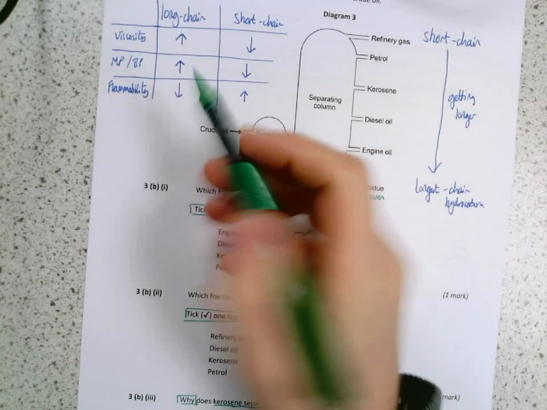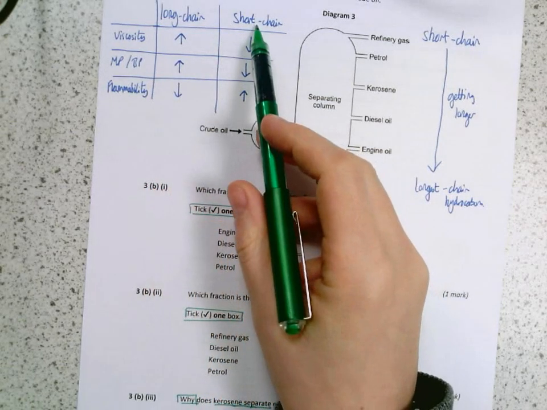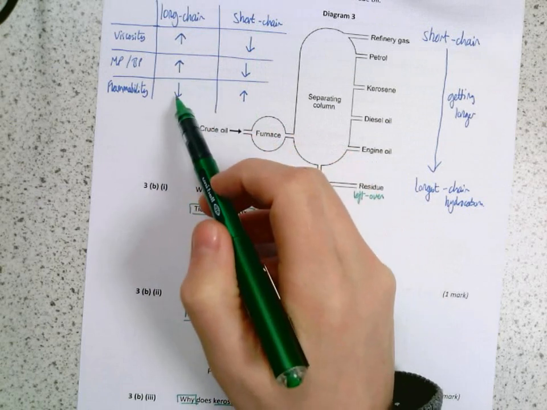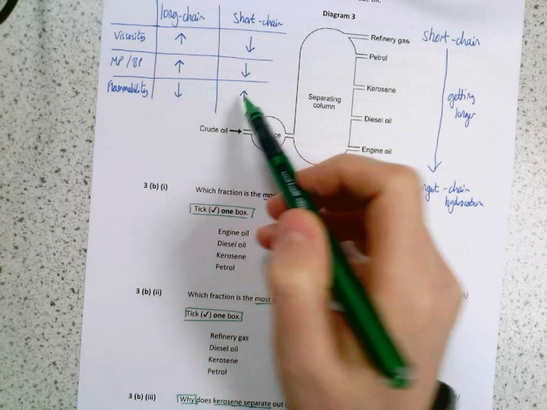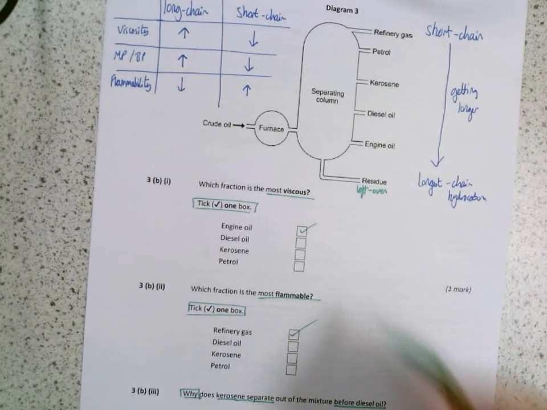Which fraction is the most flammable? Check back at my table. Flammable. The most flammable is going to be the shortest chain. Okay, long chains are less flammable. Short chains are more flammable. The shortest chain that we've got on diagram is refinery gas. So that's the most flammable.